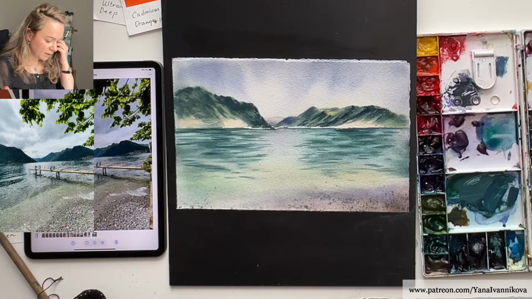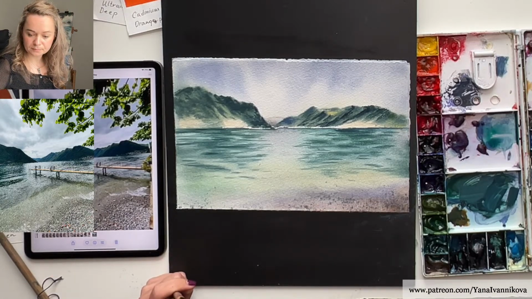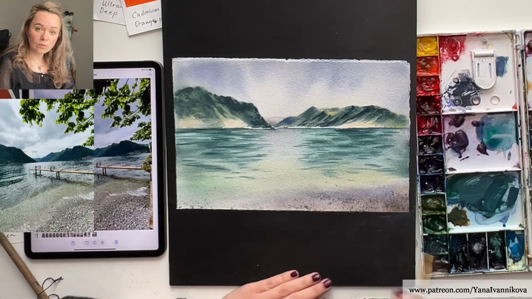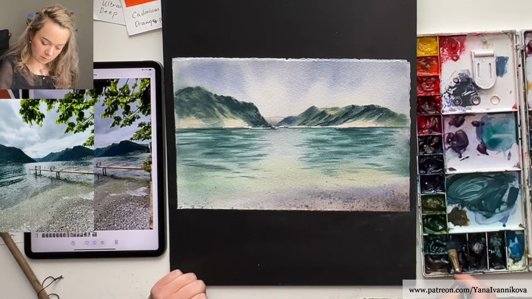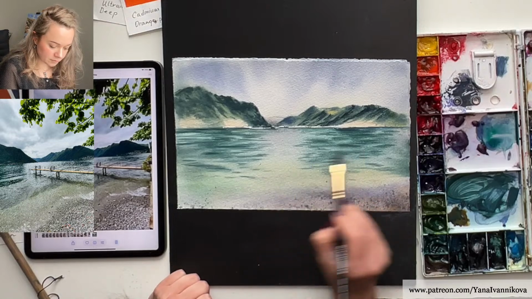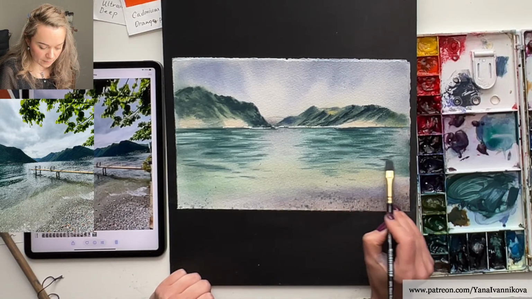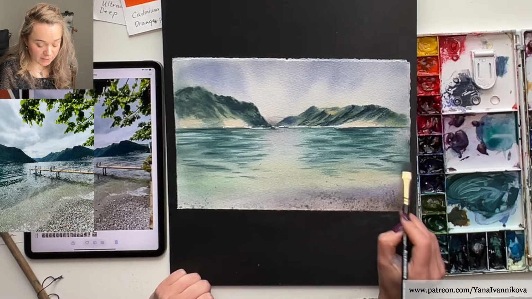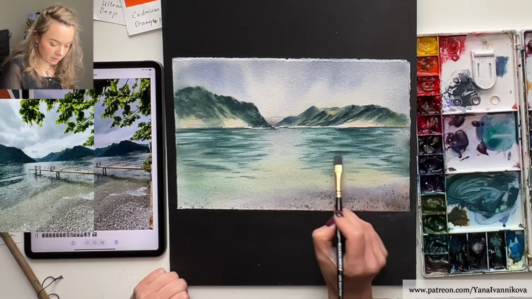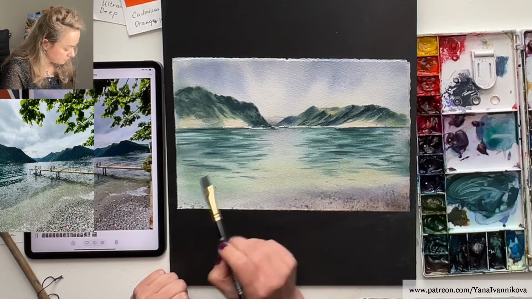Yeah, either using a hairdryer or wait. Okay, I will start making more, I think, of these reflections, because they get dissolved, and I want that some have hard edges, some have soft edges.